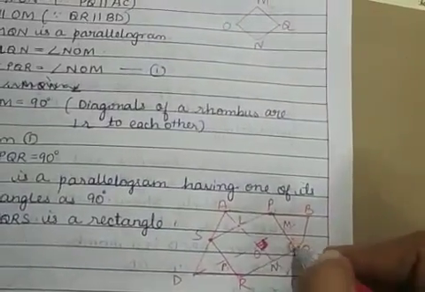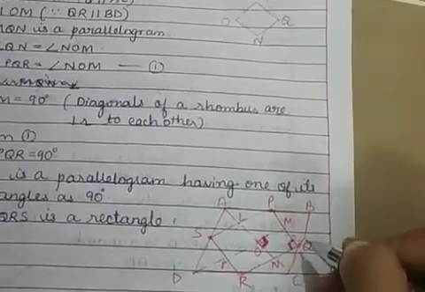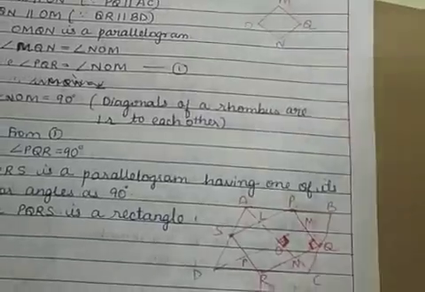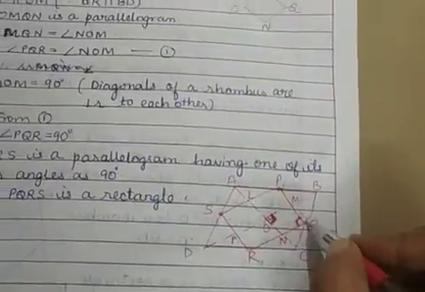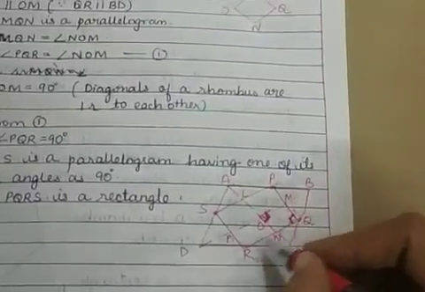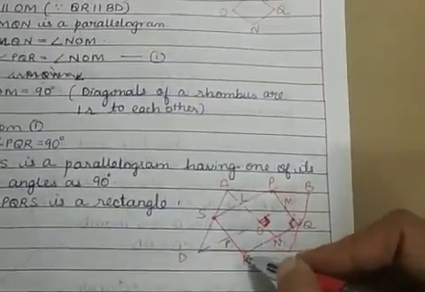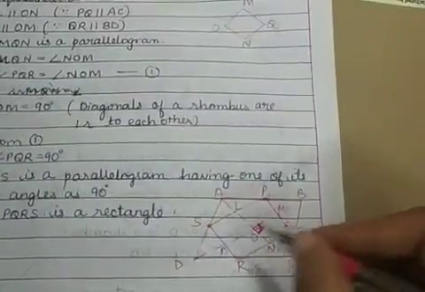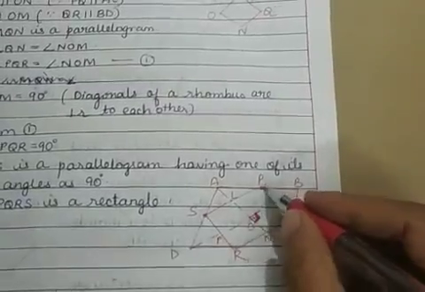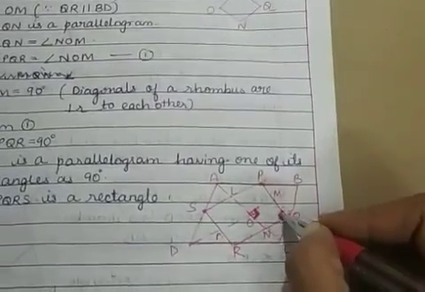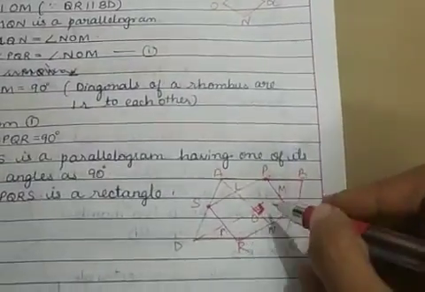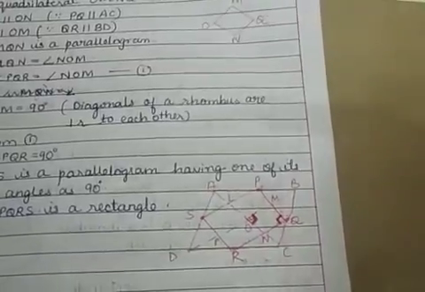Now, since this angle is equal to this angle, even this angle will be 90 degrees, correct? So angle NOM is 90 degrees, so this angle is also 90 degrees, that is, MQN is also 90 degrees. Instead of writing MQN, we can also write it as PQR. So PQR is also 90 degrees. So PQRS is a parallelogram in which one of the interior angles is 90 degrees.